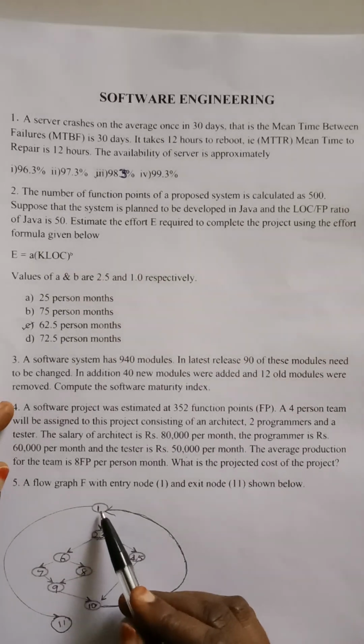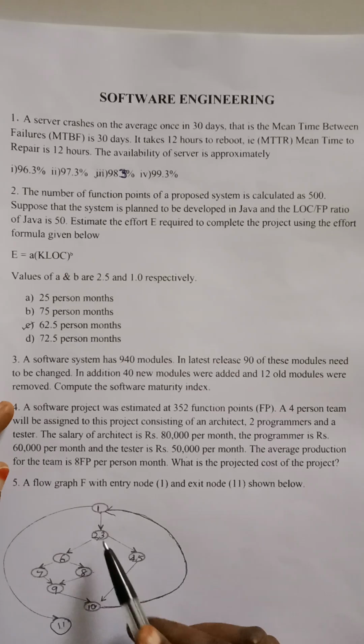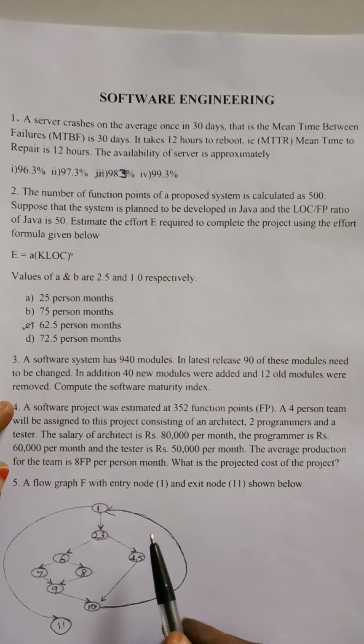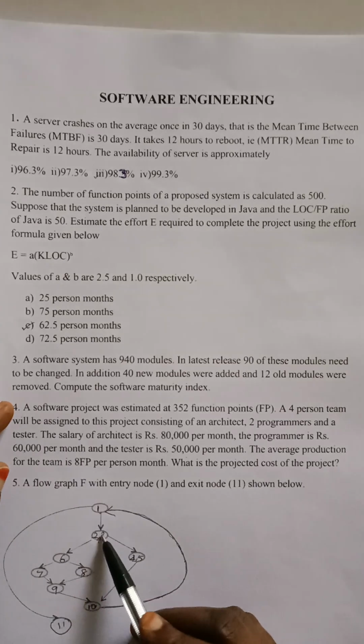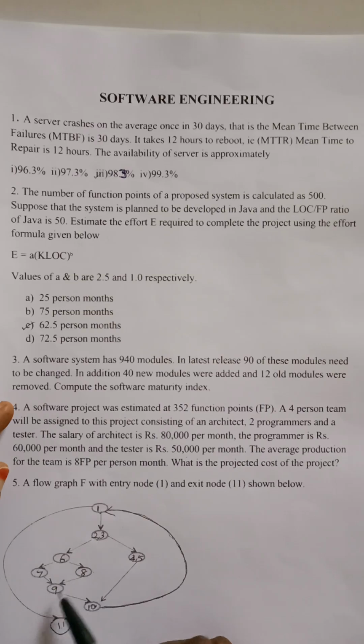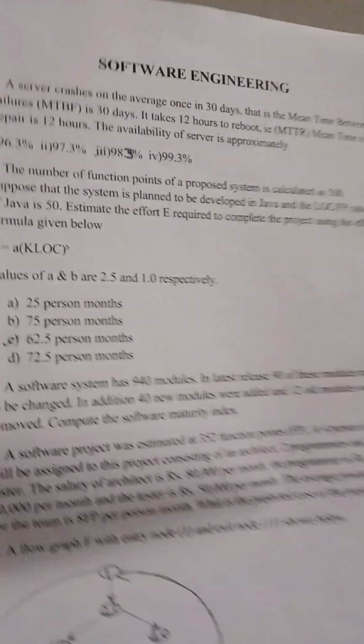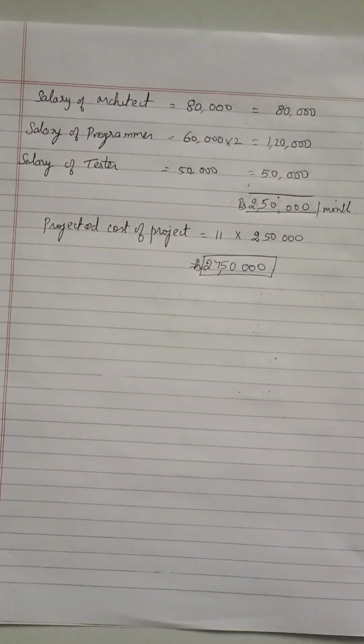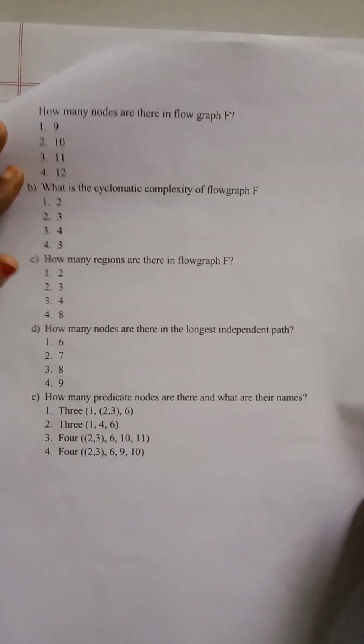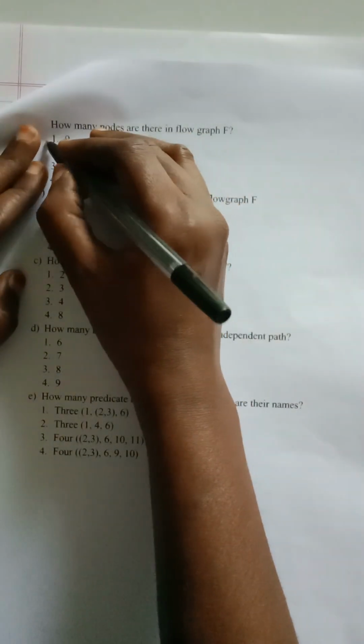This is one node, and 2 3 and 4 we have taken as one single node only. So 1 2 3 4 5 6 7 8 9. So totally there are 9 nodes. The number of nodes in the flow graph is 9.